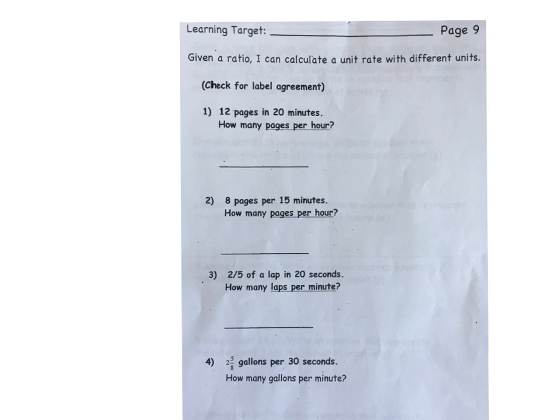Welcome to page 9 of Accel packet number 4. On page 9, we're going to be completing the following I can statement. Given a ratio, I can calculate a unit rate with different units.